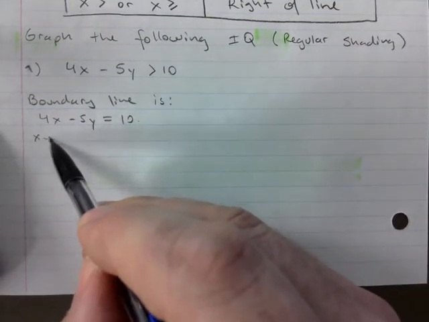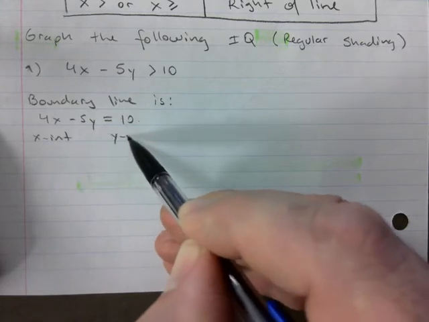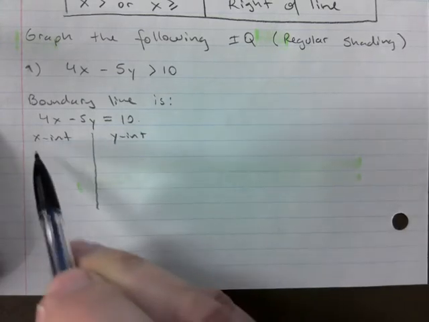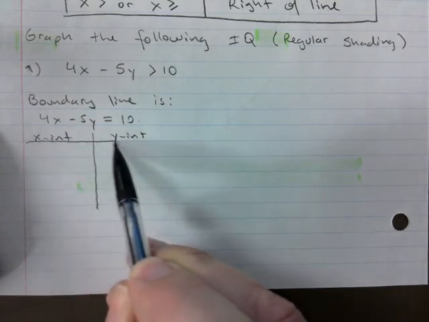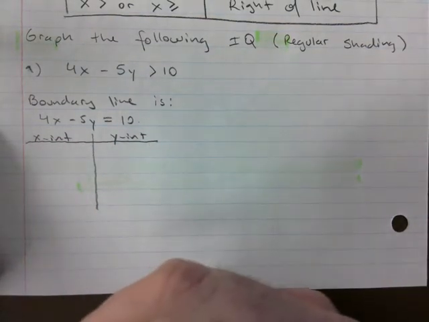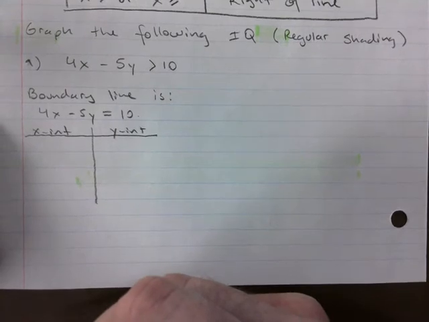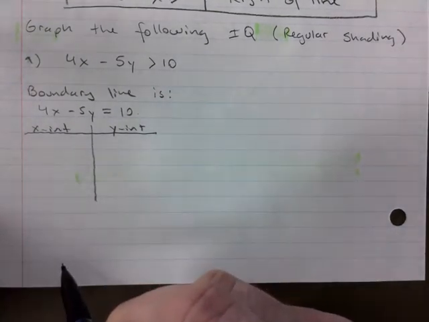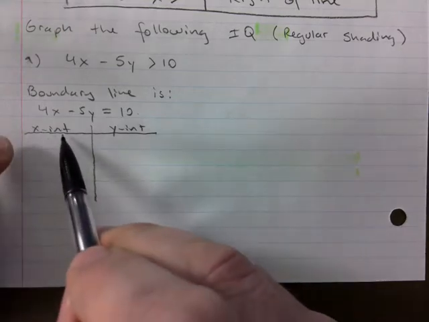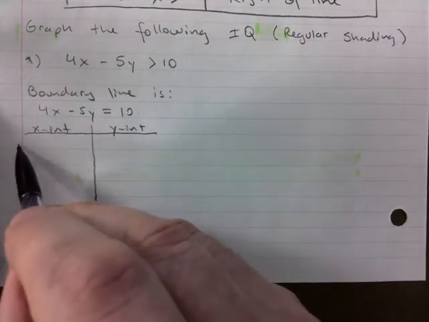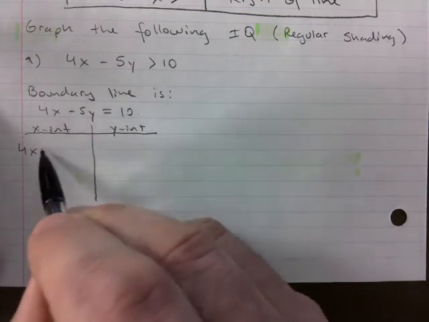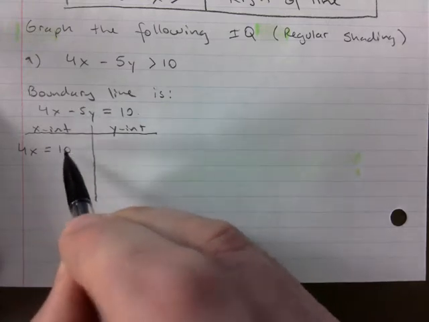And I will ask you to find the intercepts. If you want to graph and have the least amount of issues with your graph, find the intercepts. That's my preferred go-to method. You should know that for the x-intercept, y is equal to 0. So it's just 4x, this turns into 0, so it's just 4x is equal to 10.